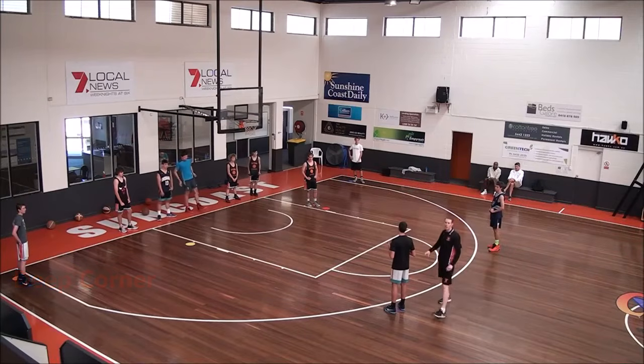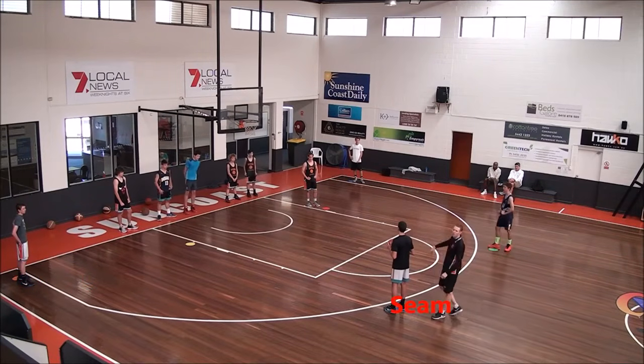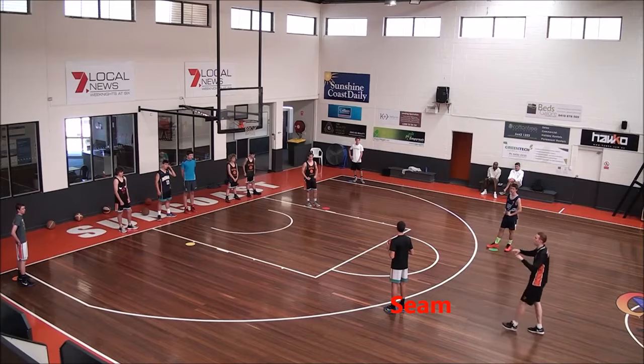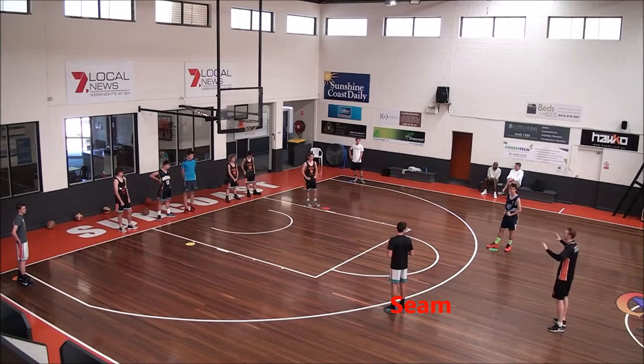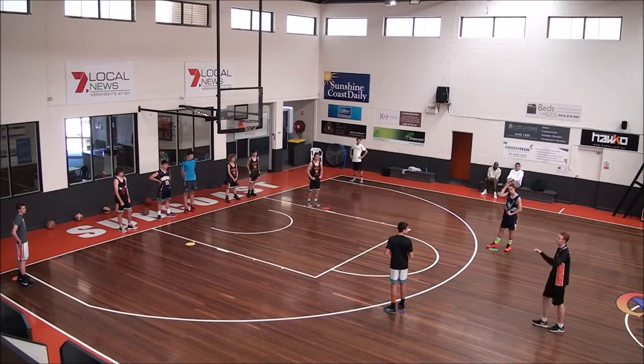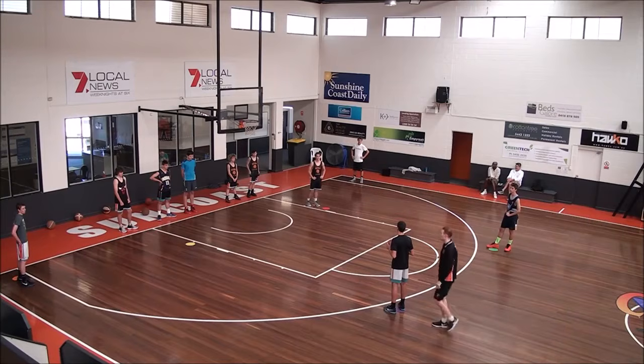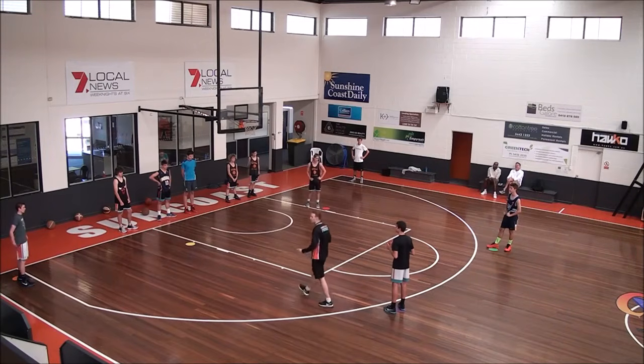The post player always stands opposite the ball unless they are called across to create a triangle. It's important to realise that this spacing on the floor creates driving lanes and passing lanes. We have a rule, if we pass, we cut.